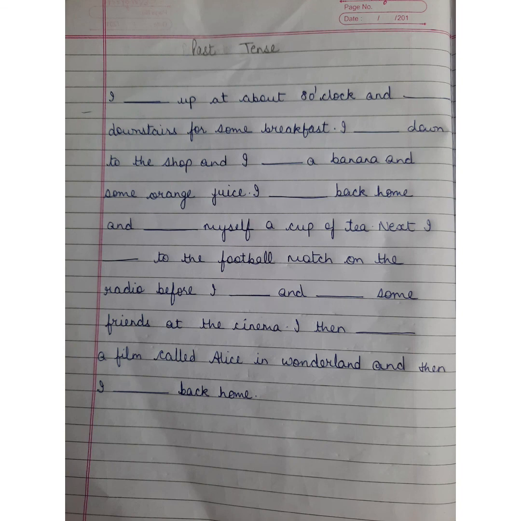The second tense that we are going to be taking is the past tense. The very same paragraph, there are blanks and you have to fill in the blanks in the form of past tense. I got up at about 8 o'clock and went downstairs for some breakfast. I walked down to the shop and I bought a banana and some orange juice. I came back home and made myself a cup of tea. Next, I listened to the football match on the radio before I went and met some friends at the cinema. I then watched a film called Alice in Wonderland and then I went back home.